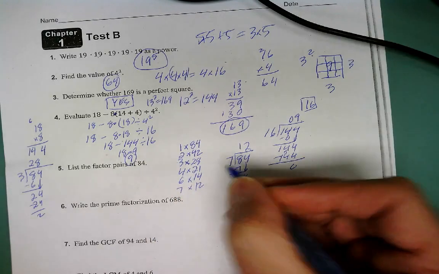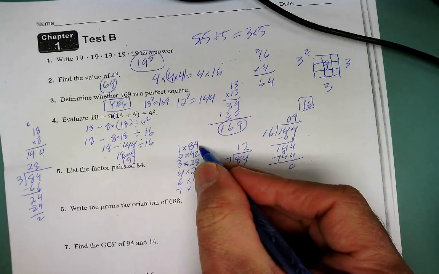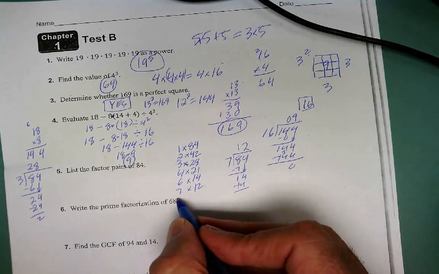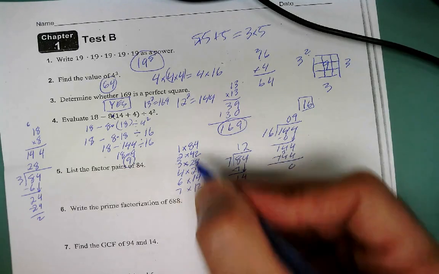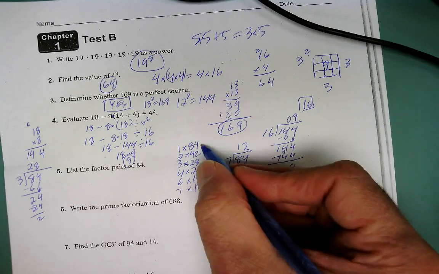All right, now does 8? Nah, 8 times 10 is 80. 8 times 11 is 88. Does 9? Nah, 9 times 9 is 81. Does 10? No, it won't fit, right? And 11 doesn't because 88. So that's it. That's all of them.